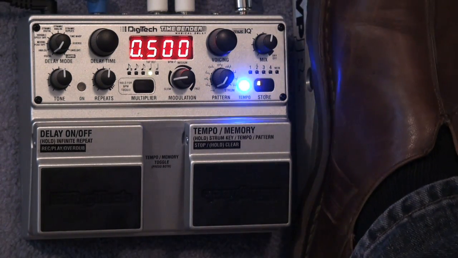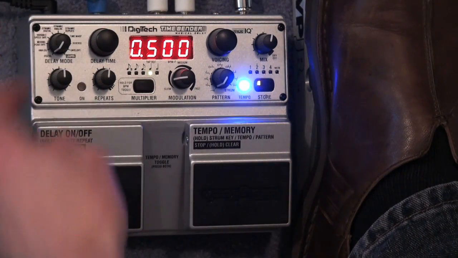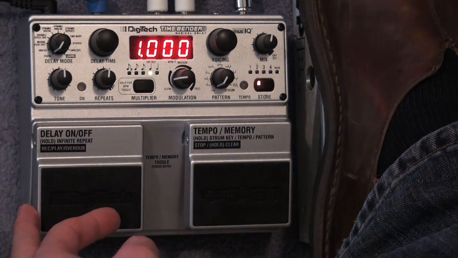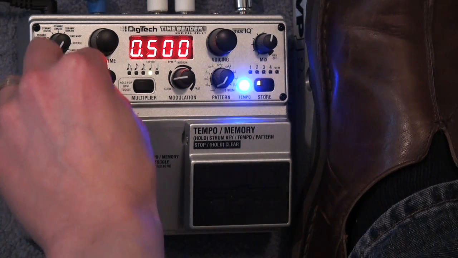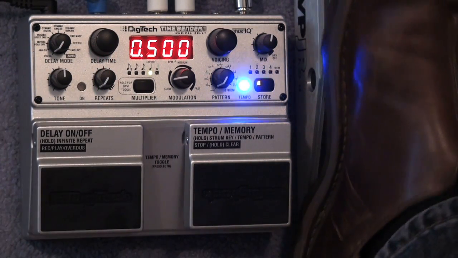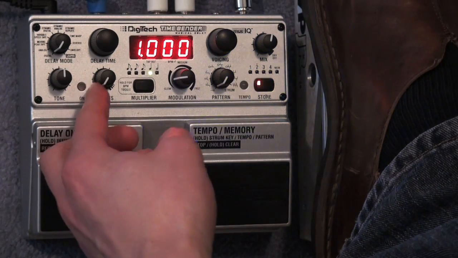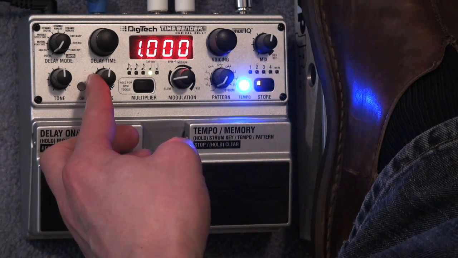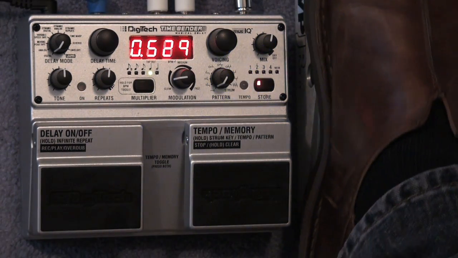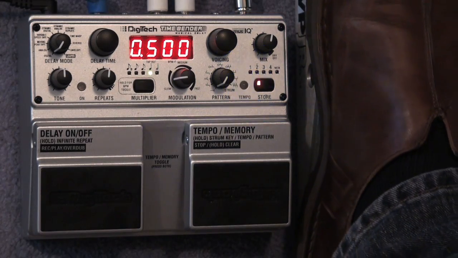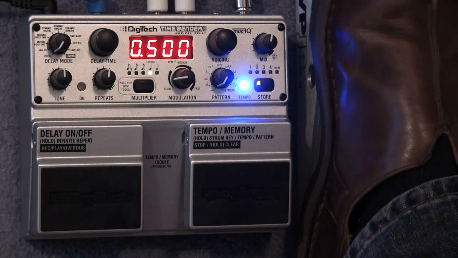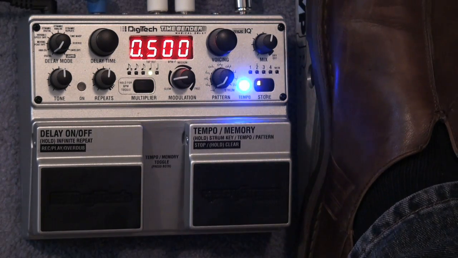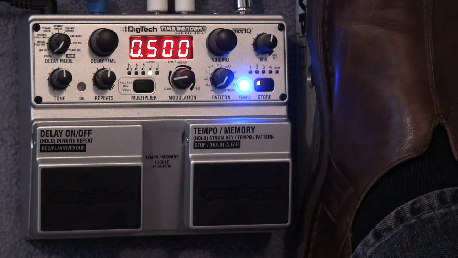Basically, you can set something in the heel. You can see right now the delay time goes from 0.5 to a second in heel and toe. To set the repeats, I could set the repeats to 0 in the heel, then move it to the toe position and set it to halfway, and then when I move my expression pedal it will morph the repeats from 0 to about halfway as I change the expression pedal position. So that's how most of the parameters work, but there are a few special cases.